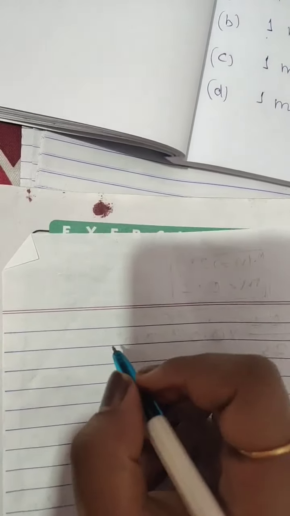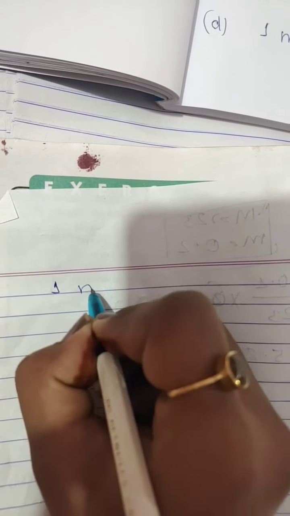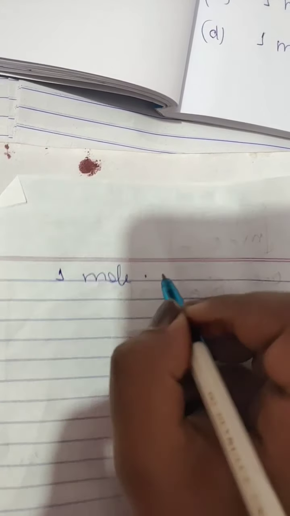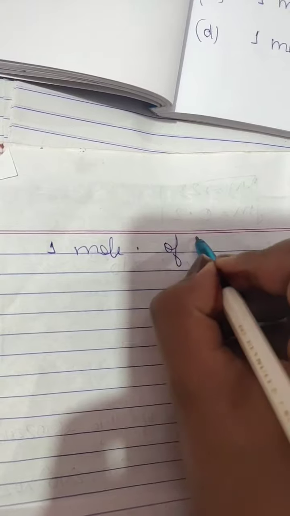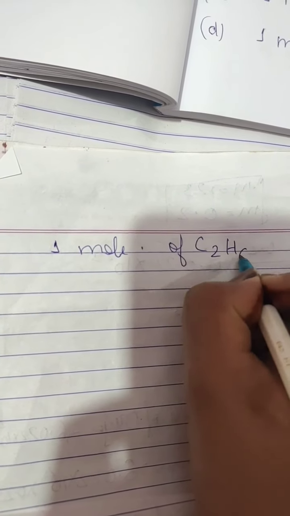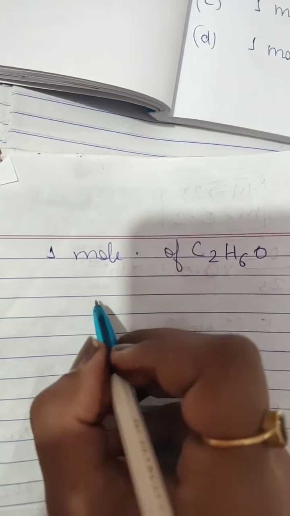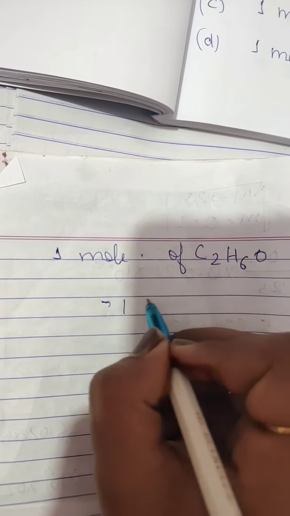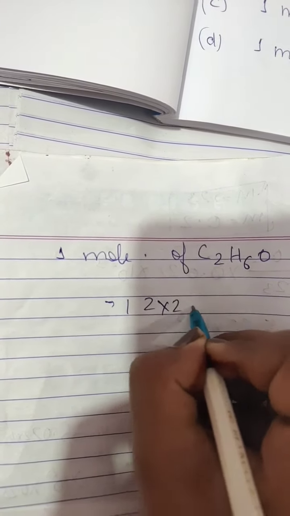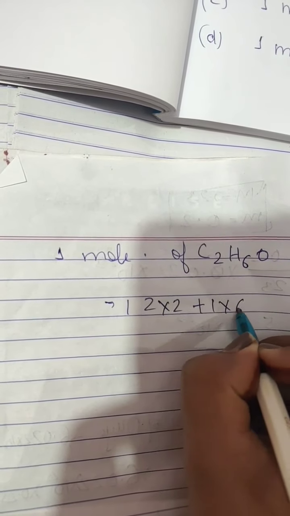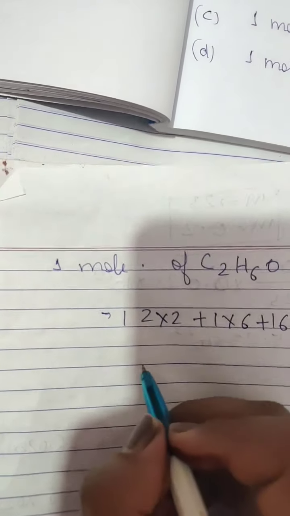Okay, now after this, the next is 1 mole of ethanol, C2H6O. So carbon 12 into 2 plus 1 into 6 plus 16.